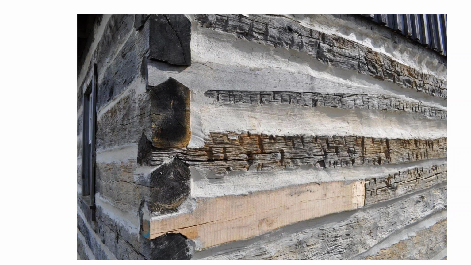Historic log restoration, as in what we see here, is quite a bit more expensive than a modern day kit log home. But you can see how it's spliced in nicely. They use wood dowel rods to splice these in. They do not use metal, and we'll discuss a little later why metal is not a good thing to use.